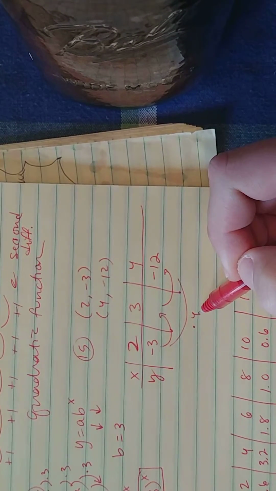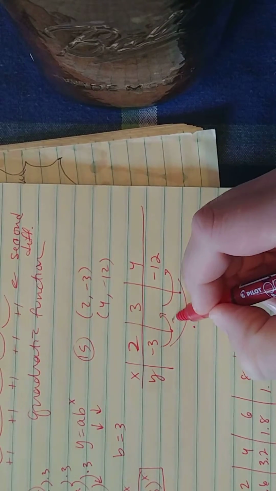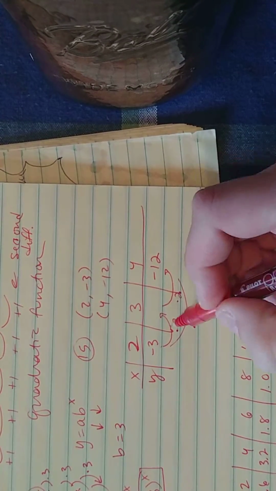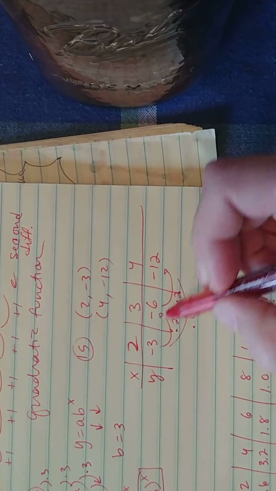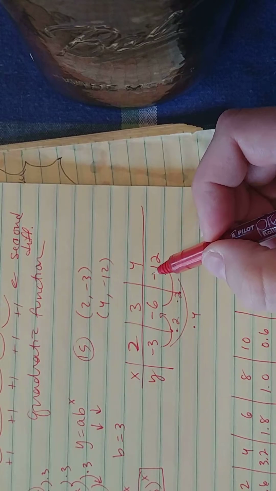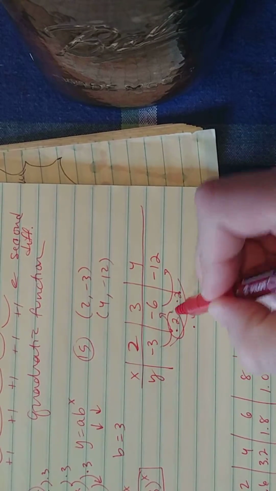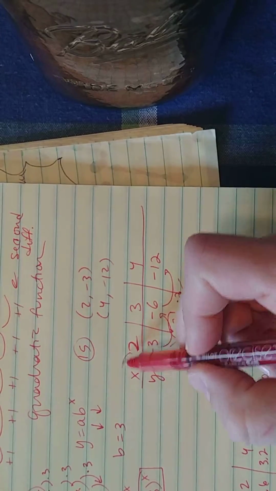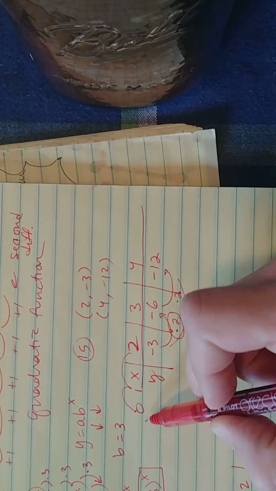So I don't want half of this. I want the square root of this. I want 2. Because times 2 times 2 makes times 4. So this should be a -6. So -3 times 2, -6 times 2, -12. So I know that my growth factor is this. It's the times 2. And then to find my initial value, again, I'm going backwards 2 steps to the 0.